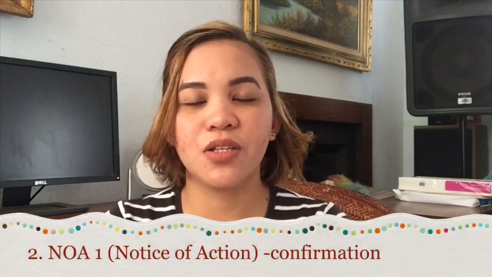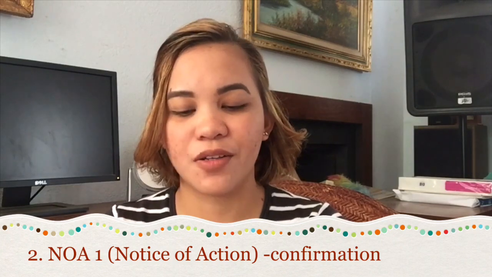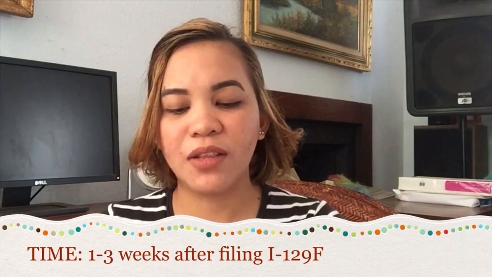So, yun. And then, for your filing fee, dapat kasama na siya sa packet. Isasama mo siya sa packet pag nagpadala ka. So, the filing fee is $535. So, it can be paid with money order, personal or cashier's check. Ayan. Kasama na siya sa packet. Isahang envelope lang siya. So, next step is waiting for your NOA 1 or your Notice of Action. So, this will come 1 to 3 weeks after filing your I-129F.